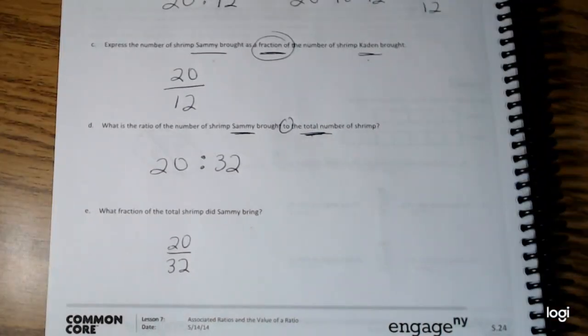Okay, so we're going to go ahead and stop with Lesson 7 for today, and then we will pick up Lesson 7 next week, and we will do a little bit of review on ratios being written as a fraction.